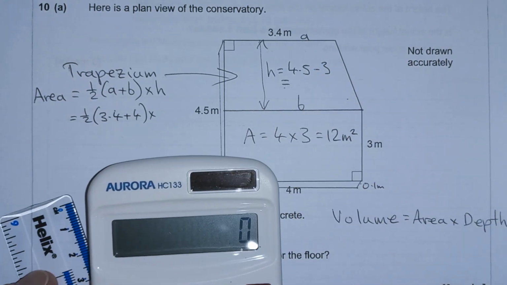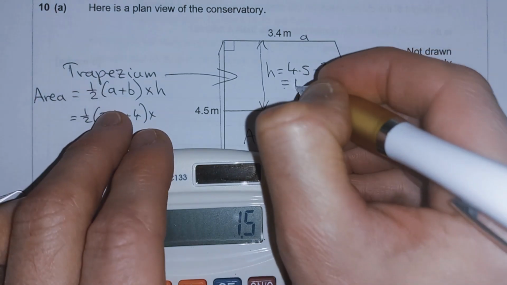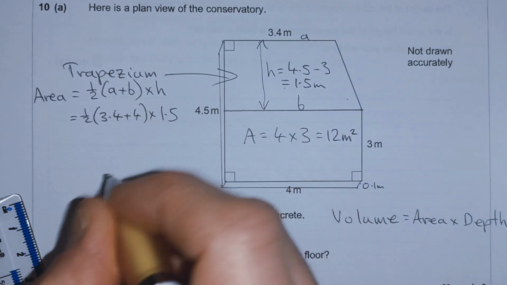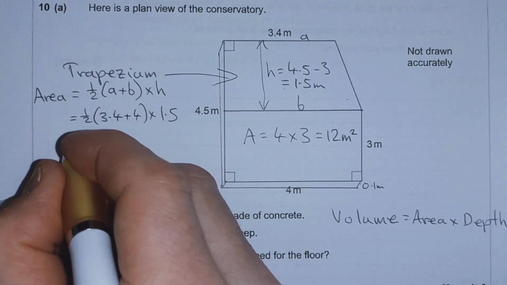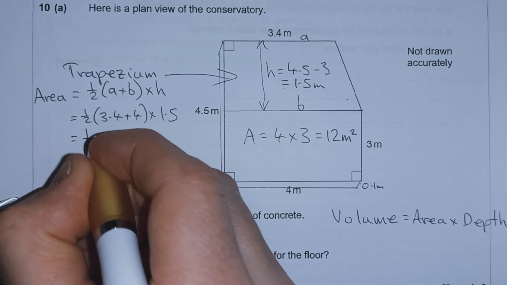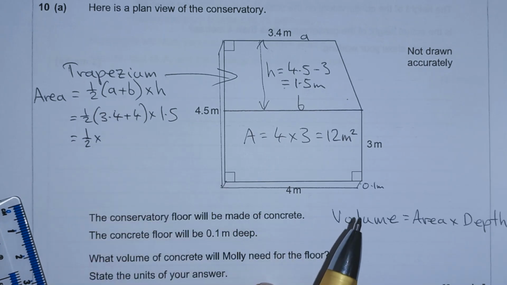So if we do 4.5 minus 3, we've got 1.5 meters. So now we just need to put that through here. And because we've got the half next to the brackets, I'm going to put my multiply in. But we need to work out what's inside the brackets first.